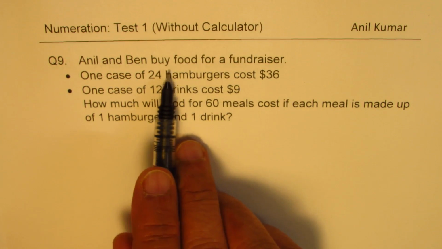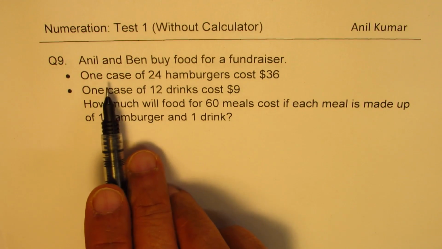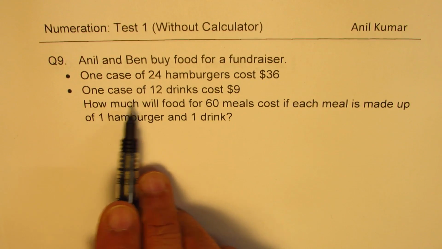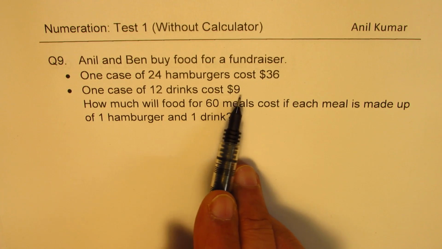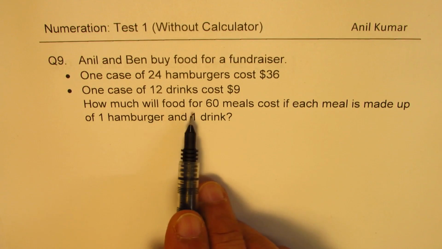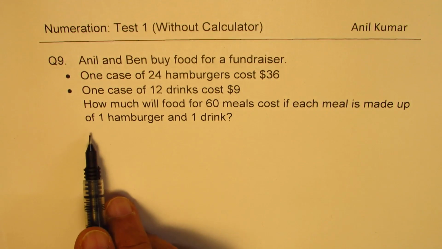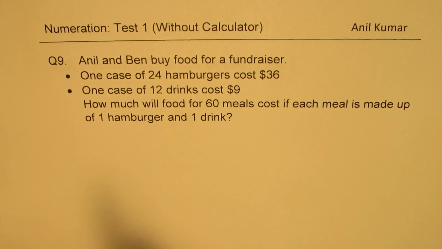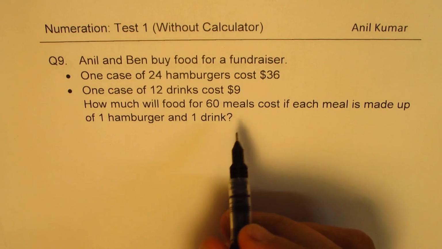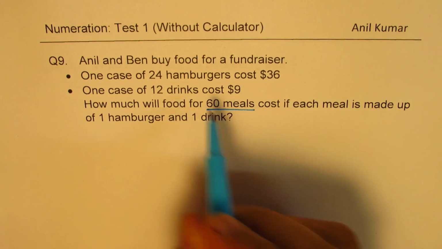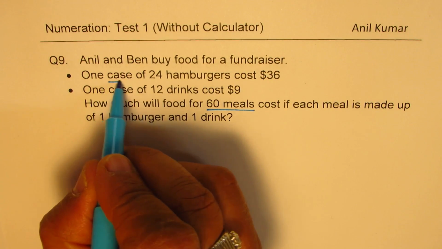Anil and Ben buy food for a fundraiser. One case of 24 hamburgers costs $36. One case of 12 drinks costs $9. How much will food for 60 meals cost if each meal is made up of 1 hamburger and 1 drink? You can pause the video and answer this question. Well, we need 60 meals, right? However, you can only buy in cases.